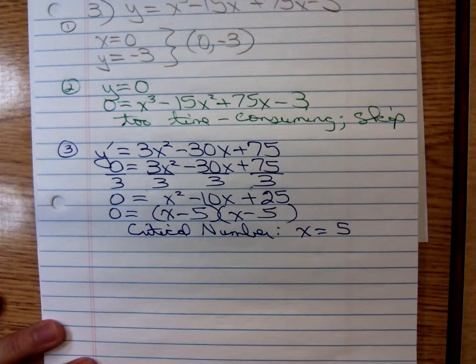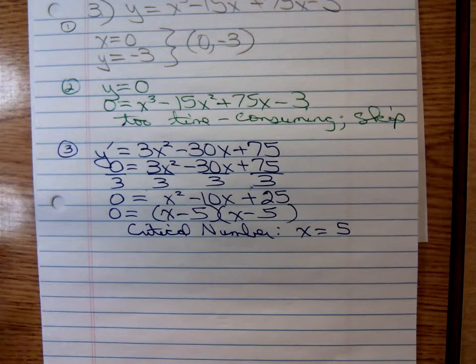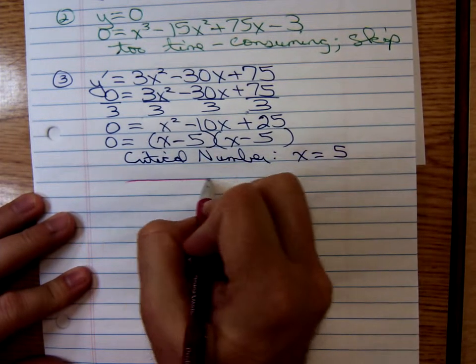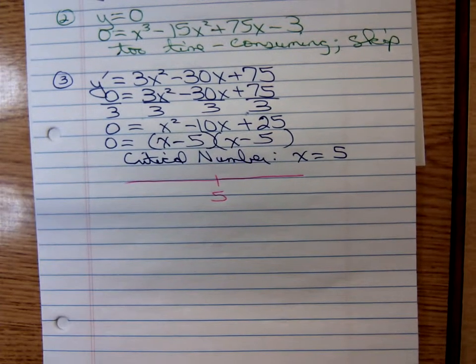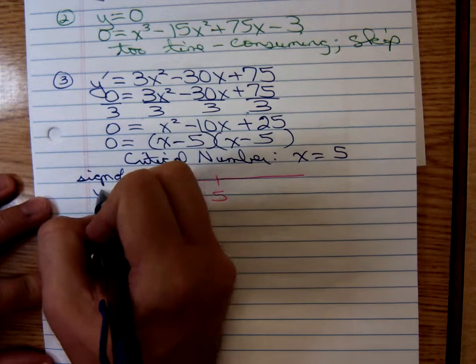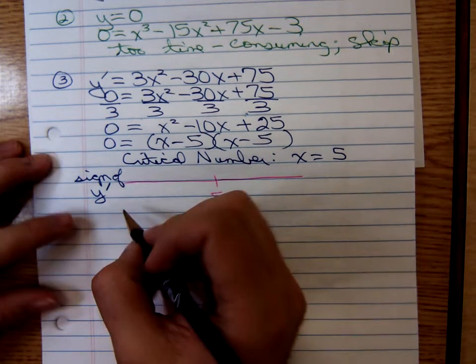Now what do we do? Draw your number line. Well, let me change colors. I'm going to draw my number line. The only number I have to label on there is 5. And so I'm looking at the sign of y prime. To the left of 5, what do y'all want to test? 0 is an easy number to plug in.